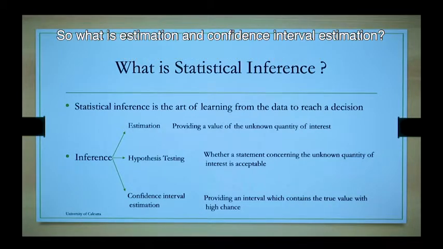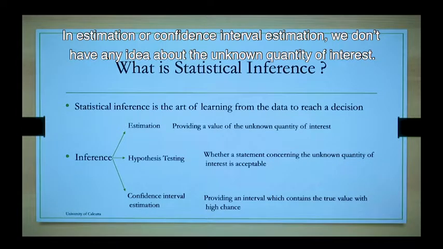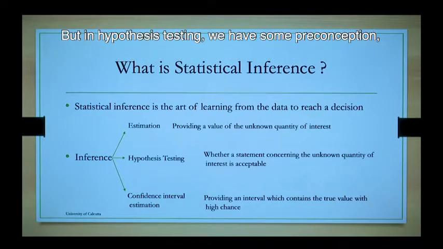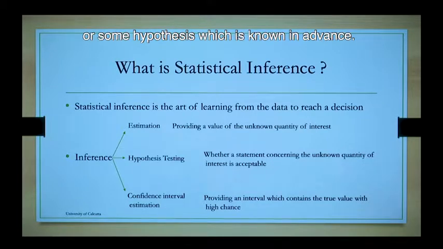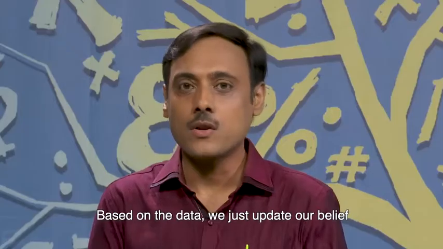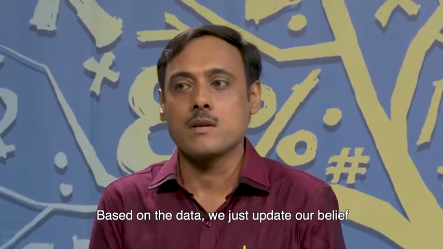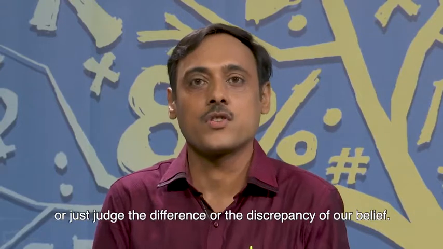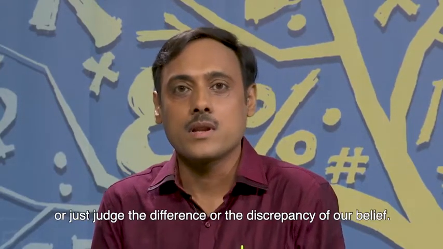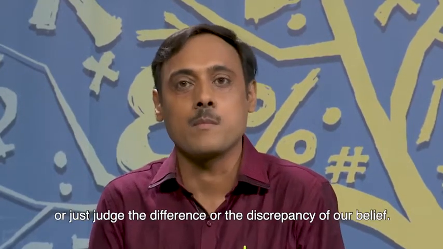So what is the difference? In estimation or confidence interval estimation, we do not have any idea about the unknown quantity of interest, but in hypothesis testing we have some preconception or hypothesis which is known in advance, and based on the data we update our belief or judge the discrepancy of our belief.